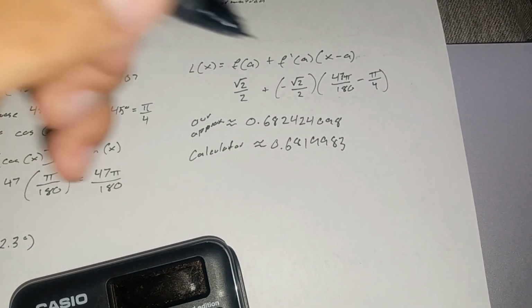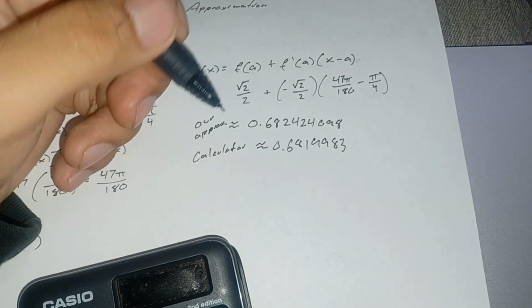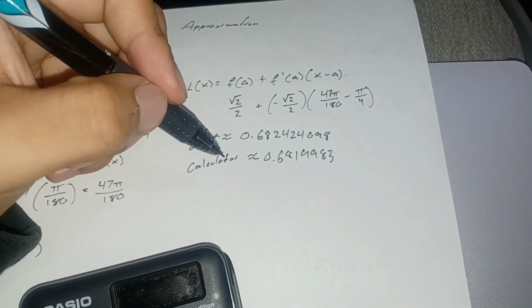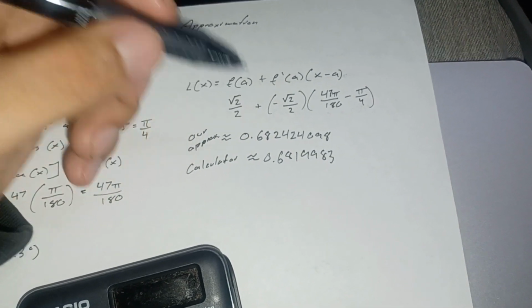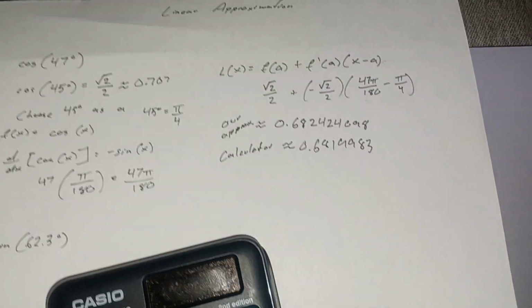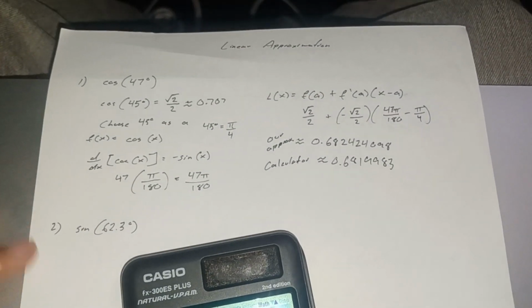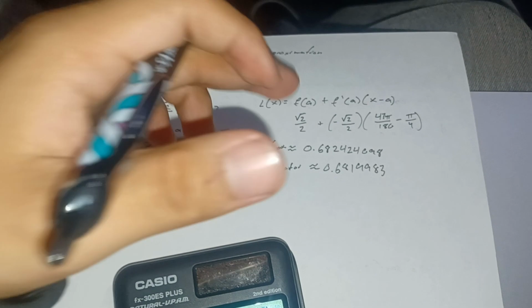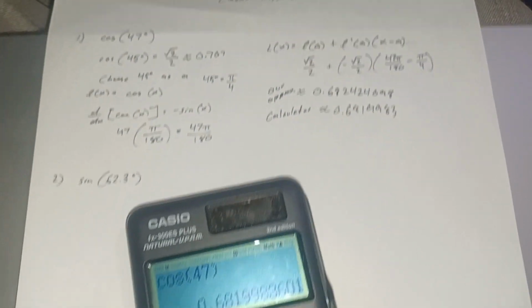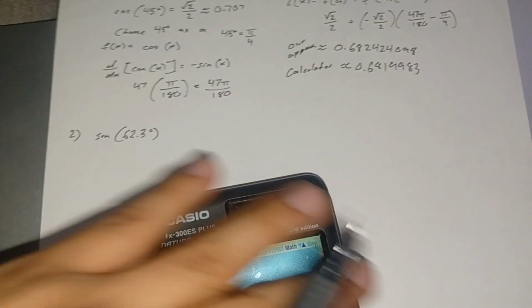You can see how we're pretty much close. Our approximation and our calculator's approximation were pretty much close to each other. So that is how you do number 1, approximating this using our linear approximation. Let's go ahead and go on with number 2.